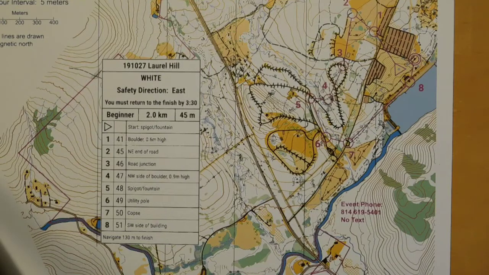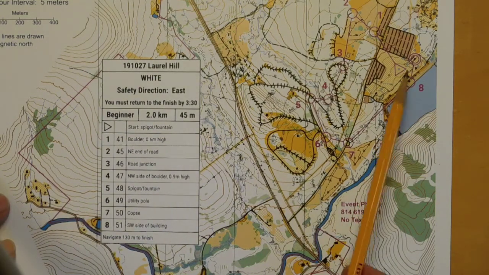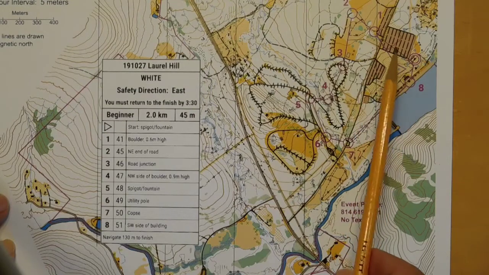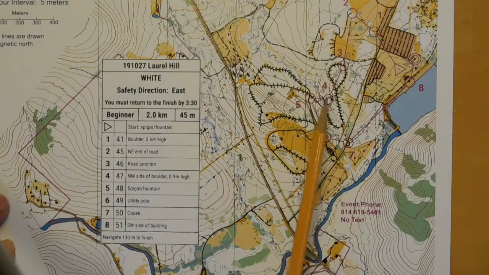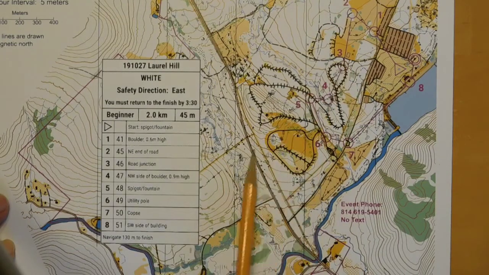Now, before we leave the course map itself, let's take a look at how the courses change. This is a beginner course designated for folks who have never done it before. And if you look carefully at the map, you would actually be able to see on it that you can take trails and roads or fields to get to every one of these locations. So it's easy to get to.